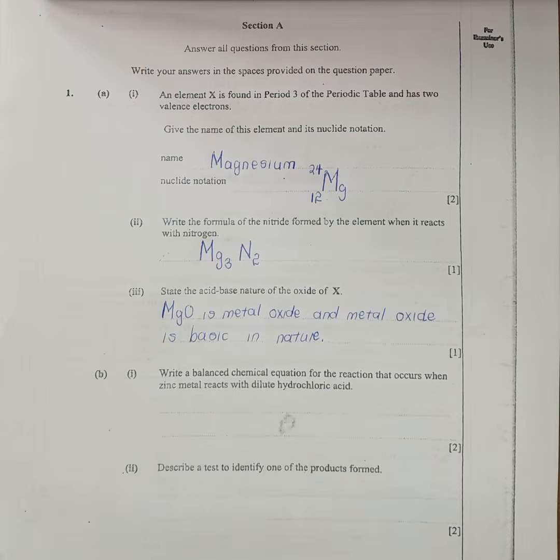On B part 1, we are supposed to write a balanced chemical equation for the reaction that occurs when zinc metal reacts with dilute hydrochloric acid. You should always know that if you react a metal with an acid, you are going to form salt and hydrogen. So if we react zinc plus hydrochloric acid, we are going to form zinc chloride plus hydrogen. This is the balanced equation for the reaction that occurs when zinc metal reacts with dilute hydrochloric acid.